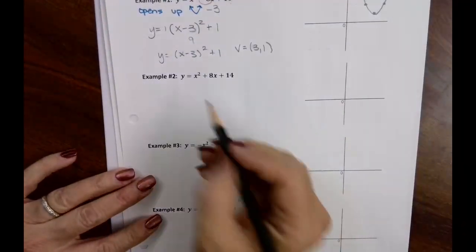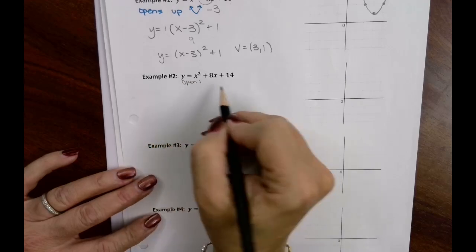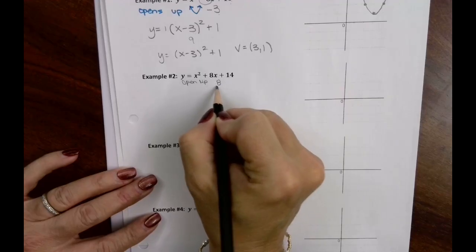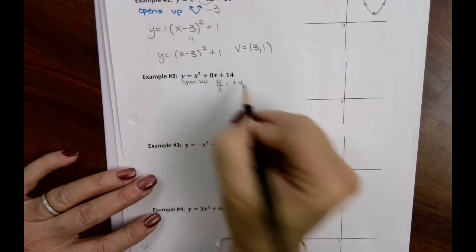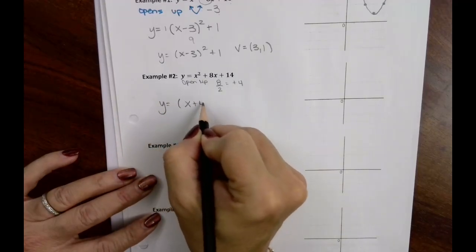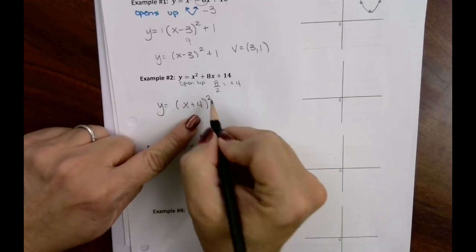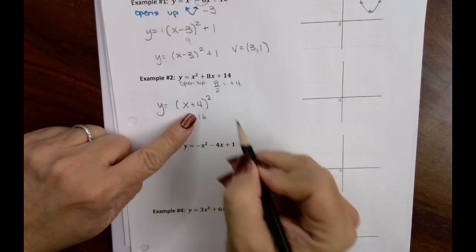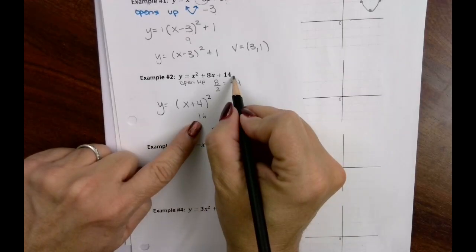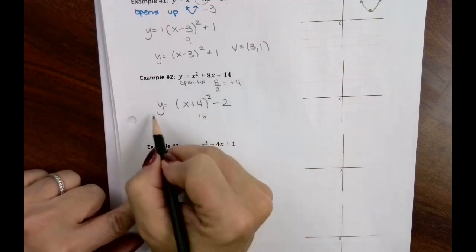All right, same method. We know that the a value is 1, so I know that this is going to open up. I'm going to take my 8 and divide it by 2. So 8 divided by 2 is going to be a positive 4. So I have x plus 4. Half of this value is 4. I'm going to square it. When this is squared, it's 16. What do I have to do to go from 16 to 14? I'm going from 16 to 14, so I have to subtract 2.